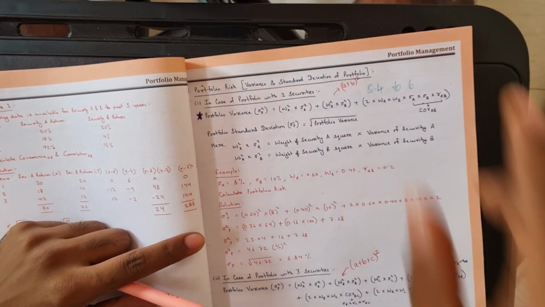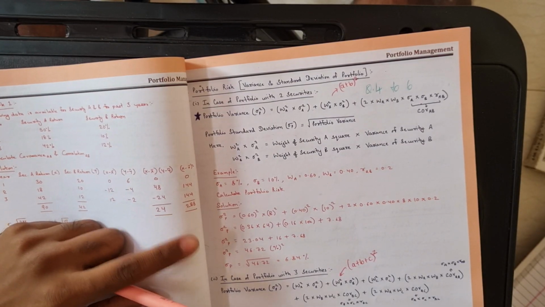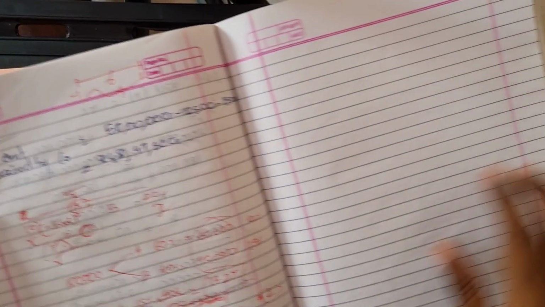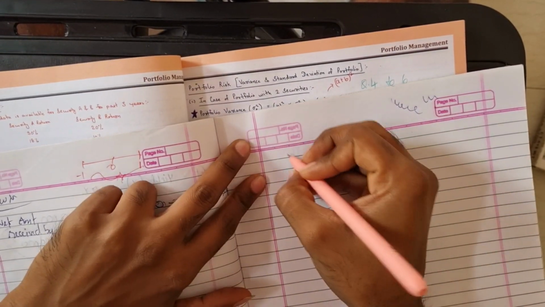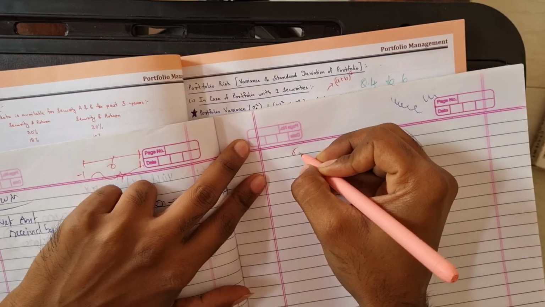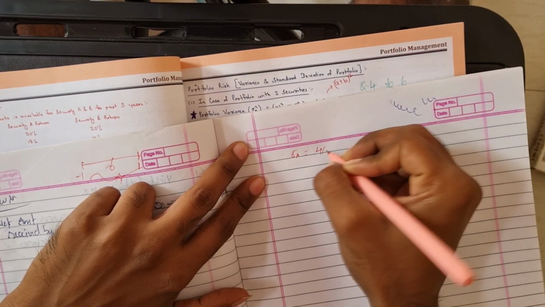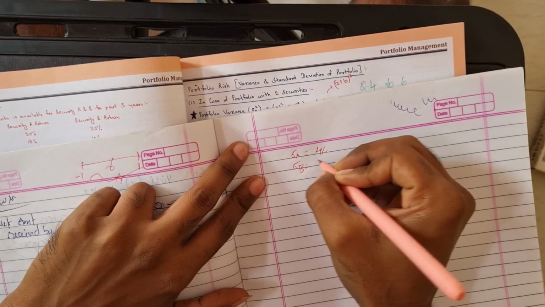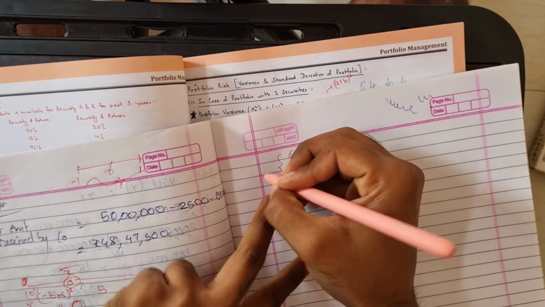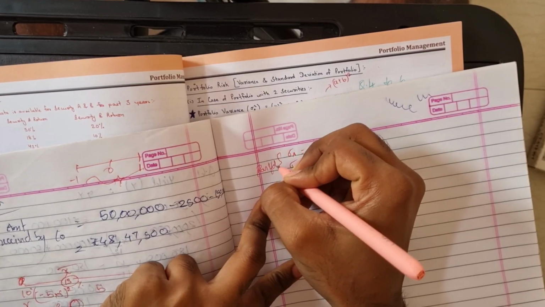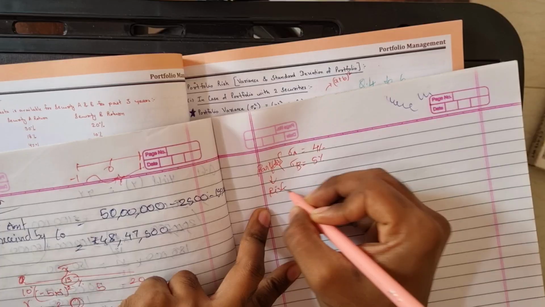Next we have is portfolio risk, that is your variance and standard deviation of portfolio. How will you calculate that? Let me take the same example. Let's suppose my standard deviation of security A is equal to 4%. Standard deviation of security B is equal to 5%. Now they both form my portfolio. Now I need to find the portfolio risk. So how will I find it?